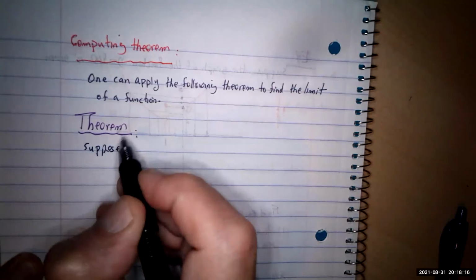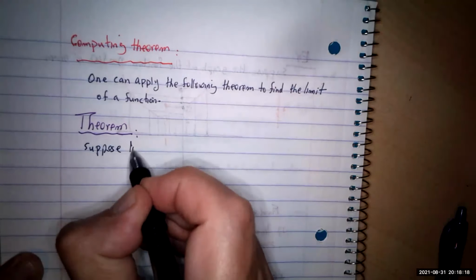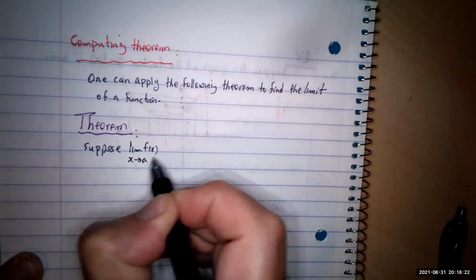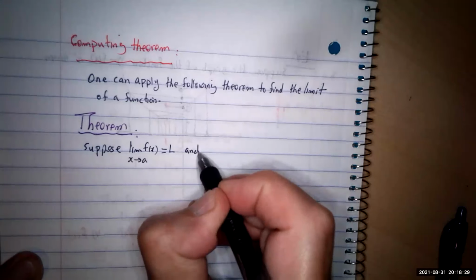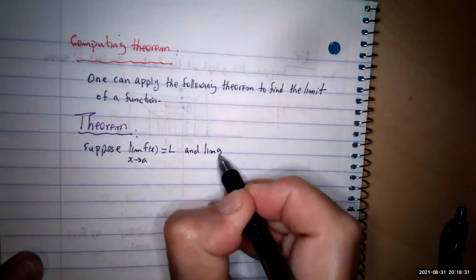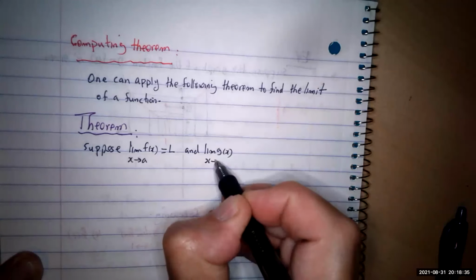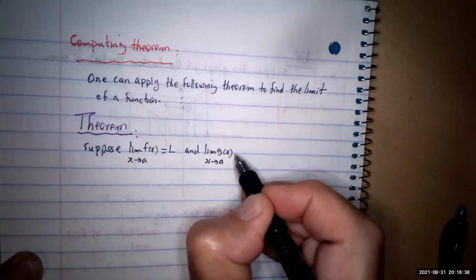Okay, so I'm going to write it down. There you are. Suppose, of course, the limit of those functions does exist. Suppose we know that the limit of f of x when x goes to a is given to, let's call it L, and the limit of g of x, okay, when x goes to a, we call this one m.